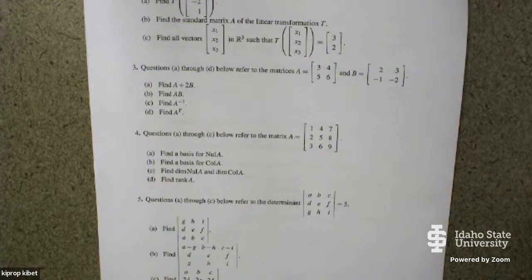Find the standard matrix. Remember how to write the standard matrix. Find all the vectors. This one says that t equals 3. You need to know how to solve this. Find the solution for x2.